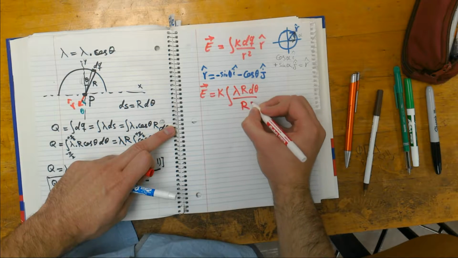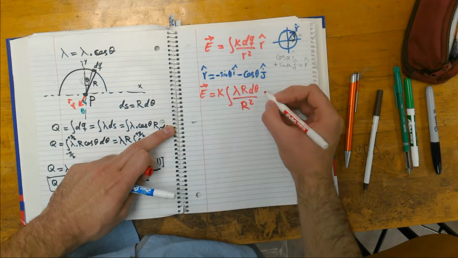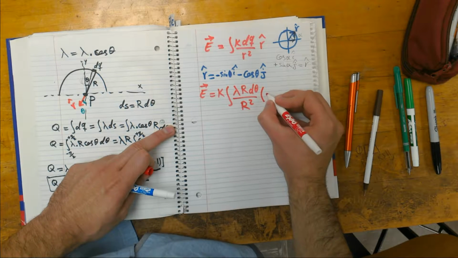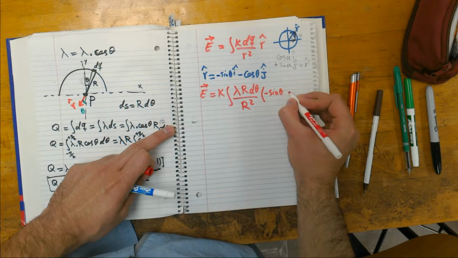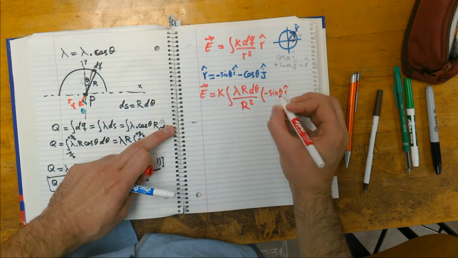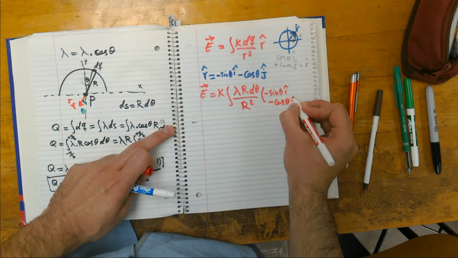For r hat, I'm going to replace these, minus sine theta i hat minus cosine theta j hat.